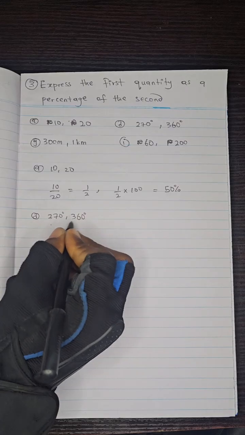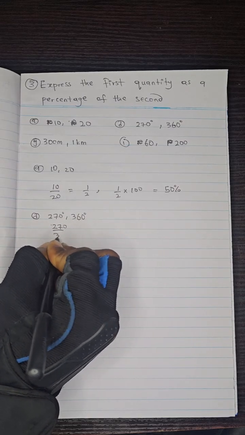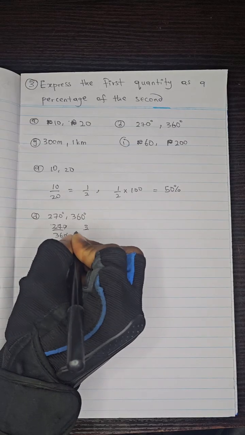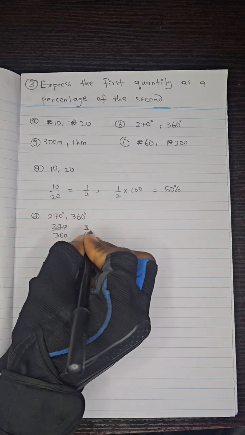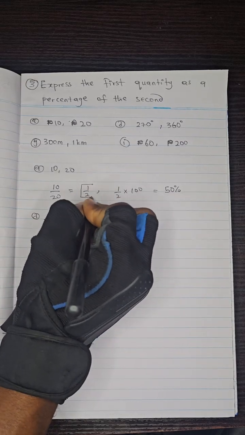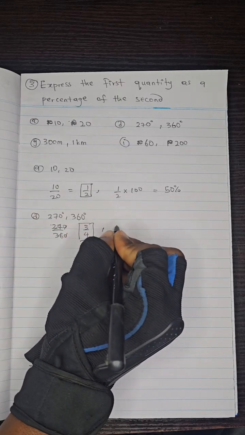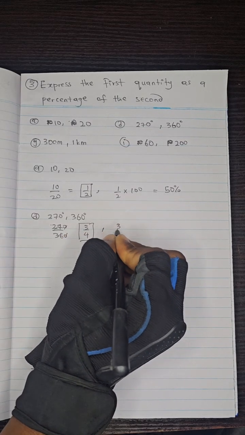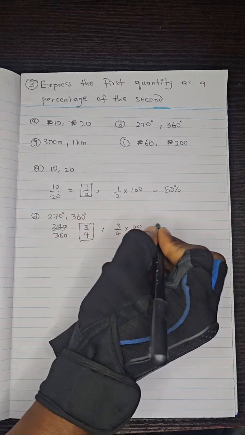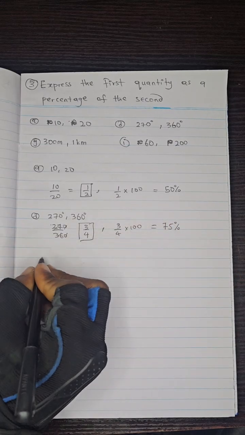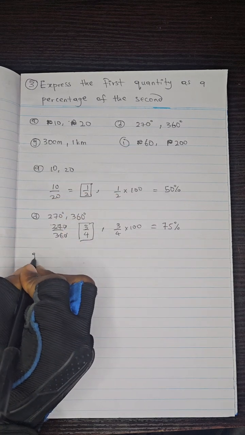Let's go to number D, 270 degrees and 360 degrees. So express this as a fraction of this: 270/360, cancel, 9 goes here, 3, 9 goes here, 4. So this is a fraction. Let me highlight the fraction. This fraction will be what you are multiplying by 100. You have 3/4 times 100, which should give you 75%.